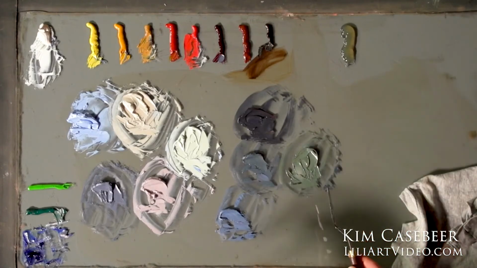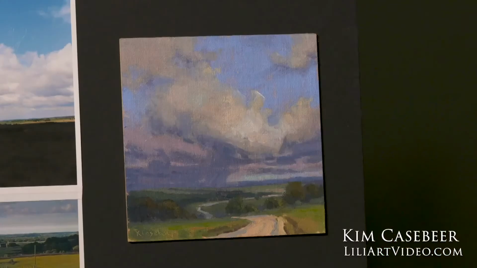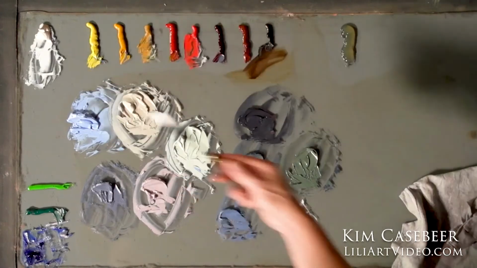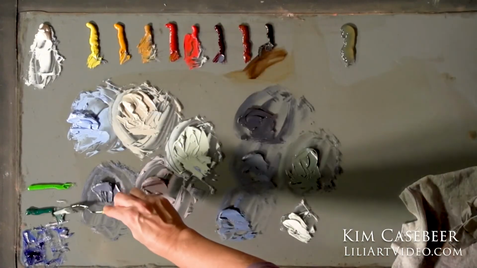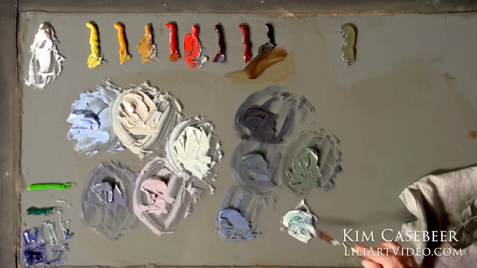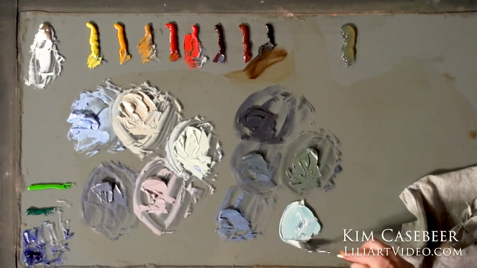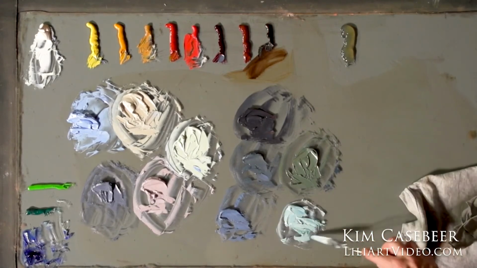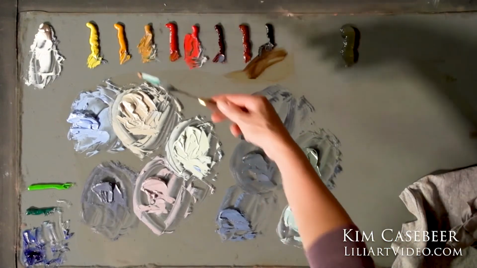So I'll leave that mid-tone green as is, and now I'm going to use that as a reference and get that lighter green in the back mixed. Start with titanium white. And add some green and some viridian green and some cobalt. And then pull some yellow into it.